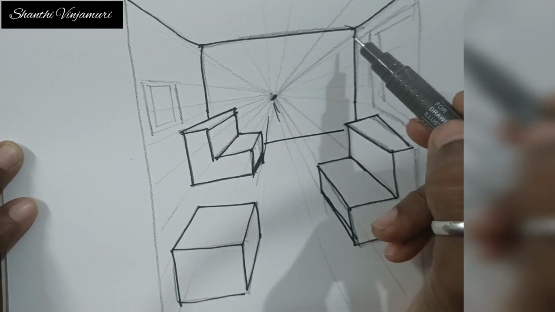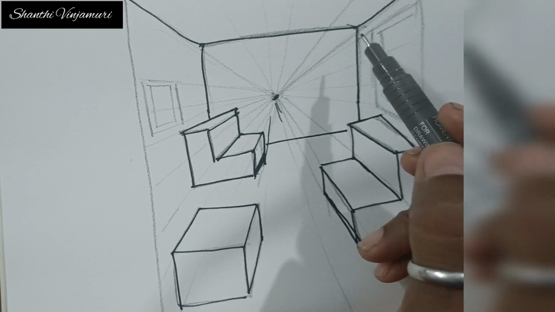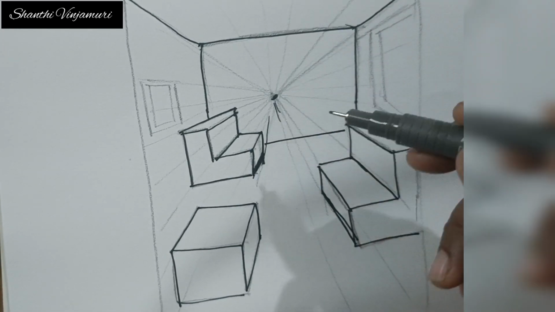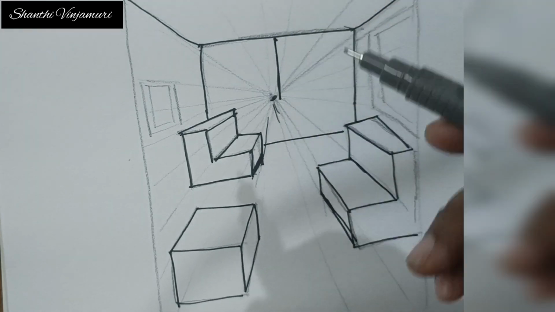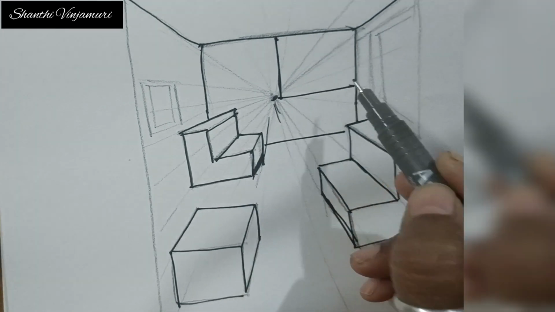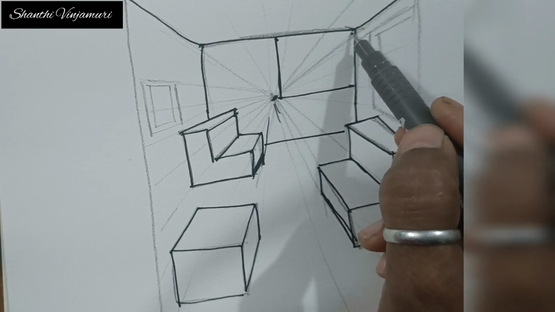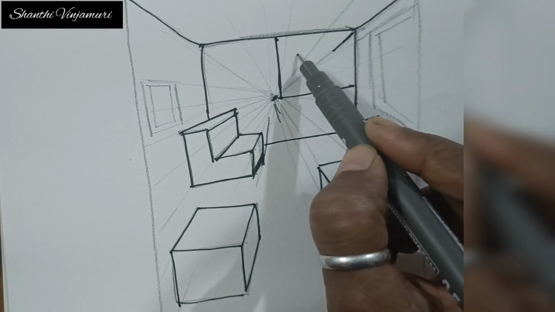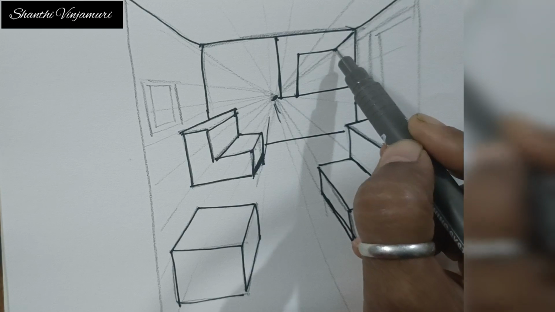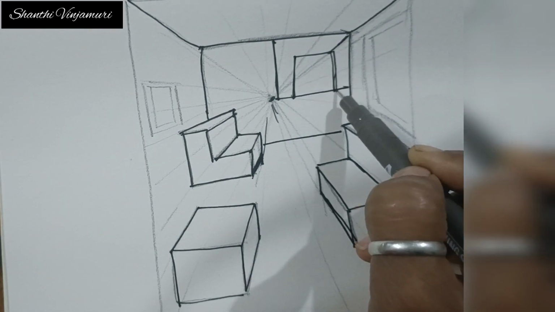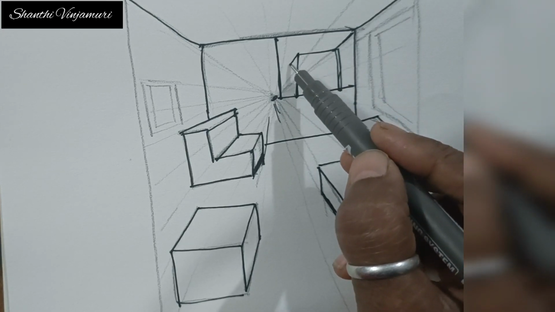This is your room. There can be another room that can be done this way. Like this, you can draw.